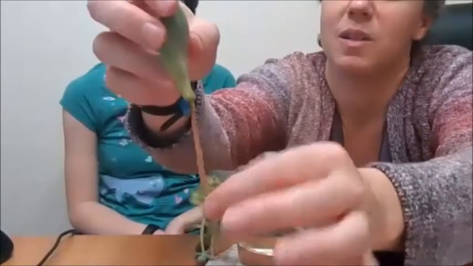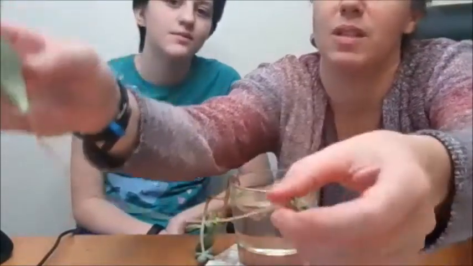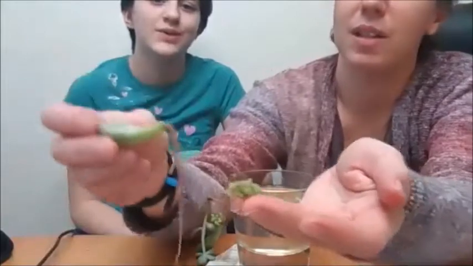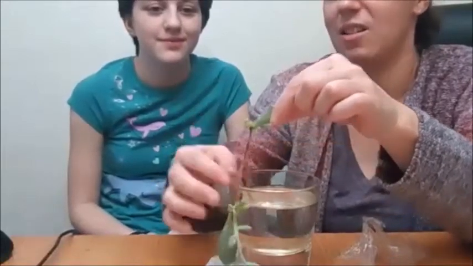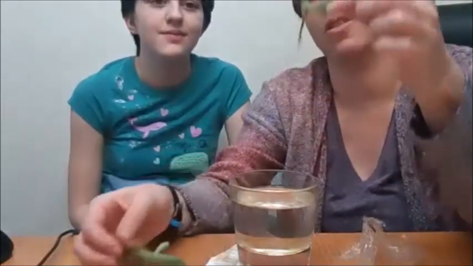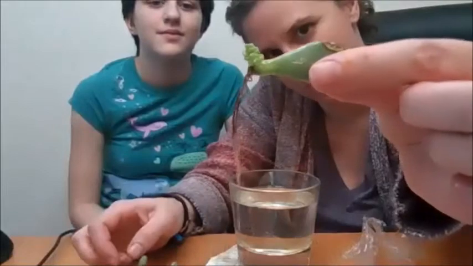Oh, when I pulled this one, its babies all fell off. These guys here have their own root system now. They grew on the tip of this one, and now it's its own plant. Isn't that cool, Abby? Here's another little tiny plant. This one has weird dark roots compared to the other one.